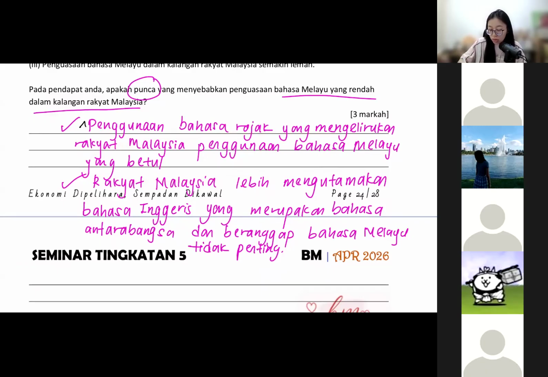So, pihak media massa yang sering menyebarkan, that always share, penggunaan bahasa Raja yang mengelirukan rakyat Malaysia, penggunaan bahasa Melayu yang betul. Kira kurang matang.